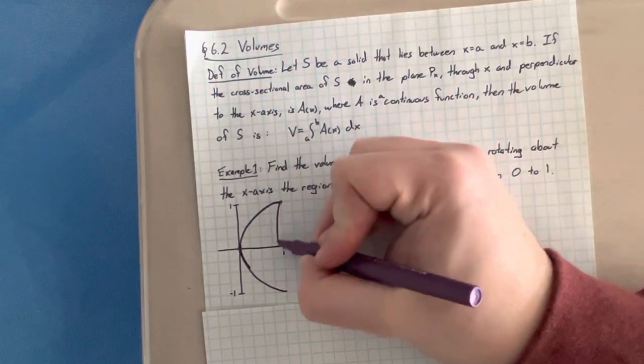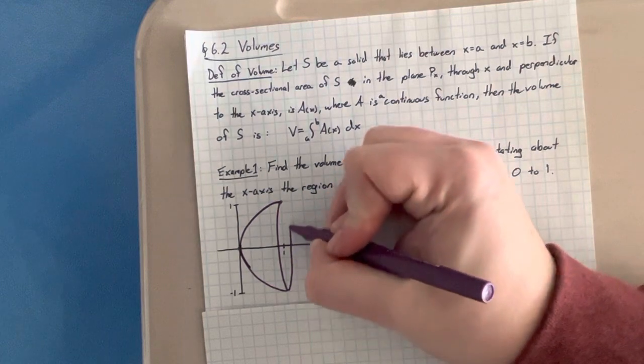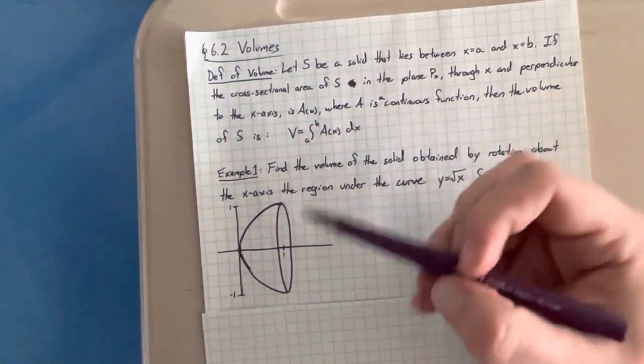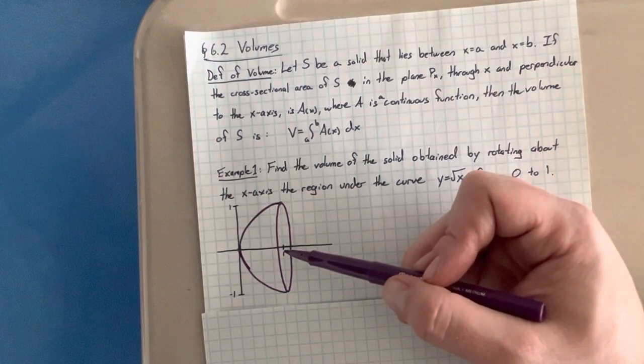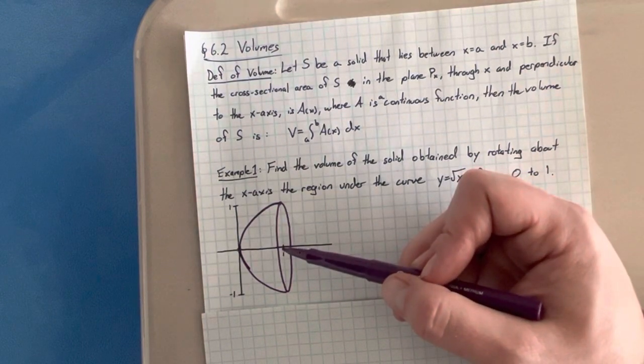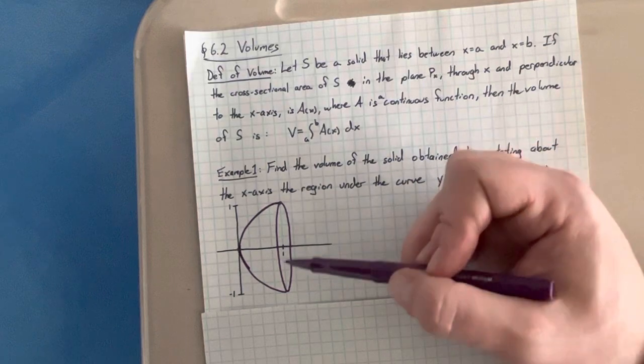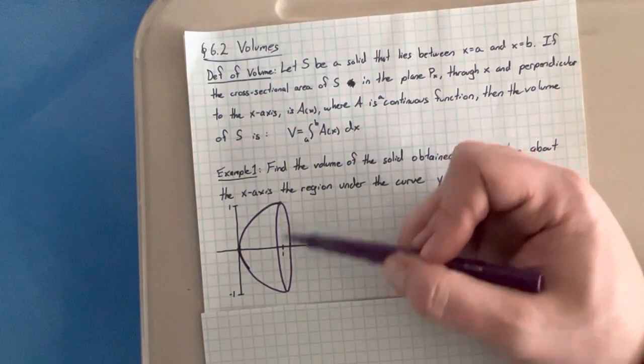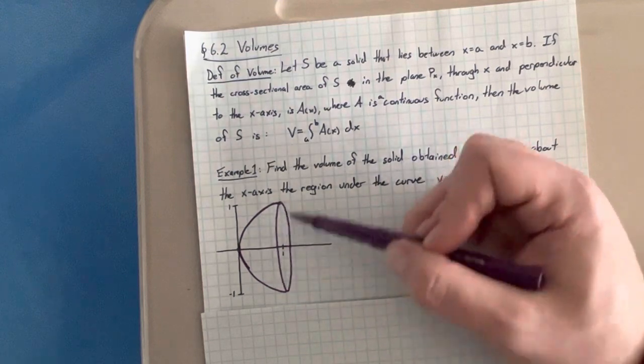Since it's spinning about the x-axis, we're getting this 3D shape, which kind of looks like a cereal bowl on its side, maybe like a football chopped in half, the end of a loaf of bread, like a baguette or something like that.